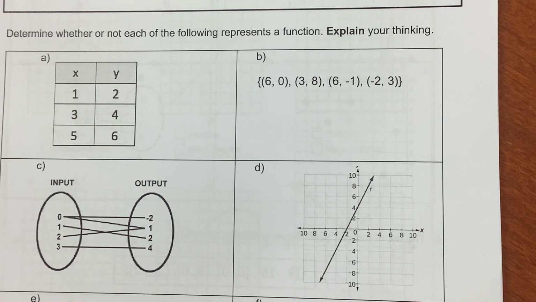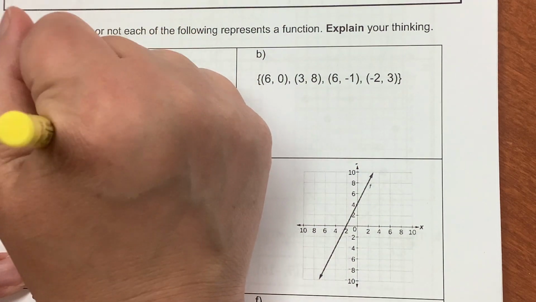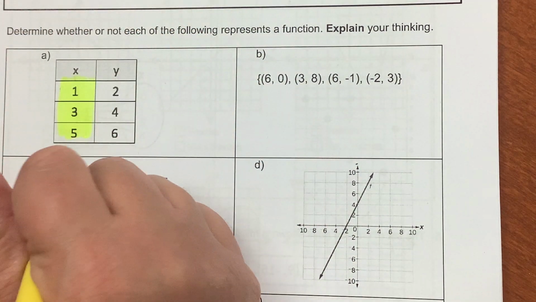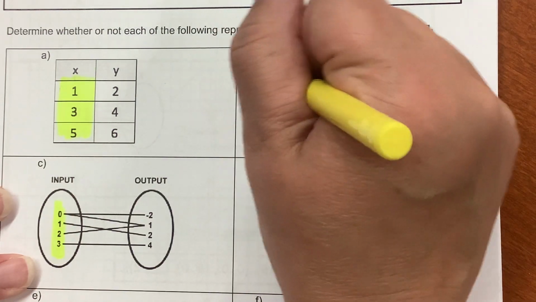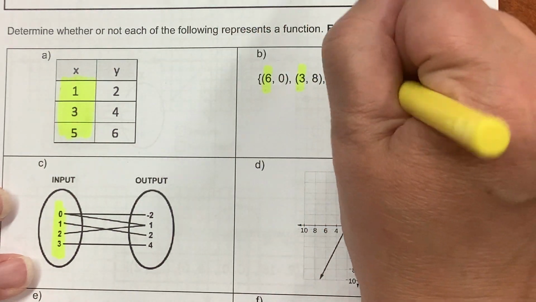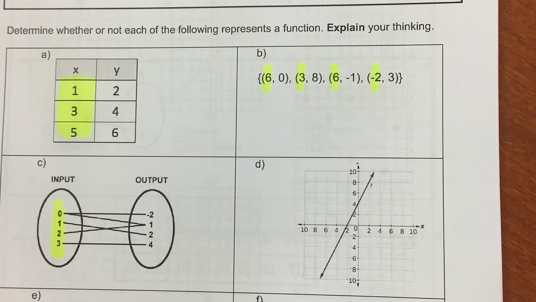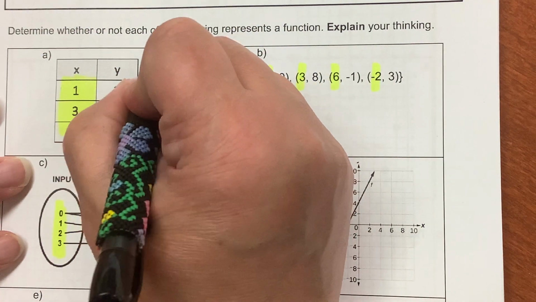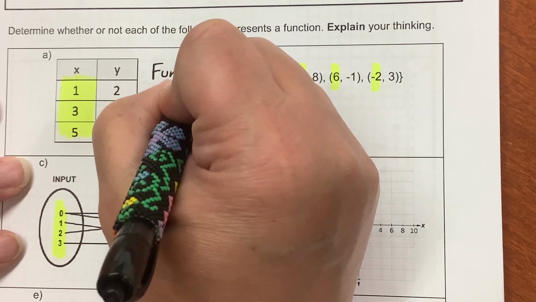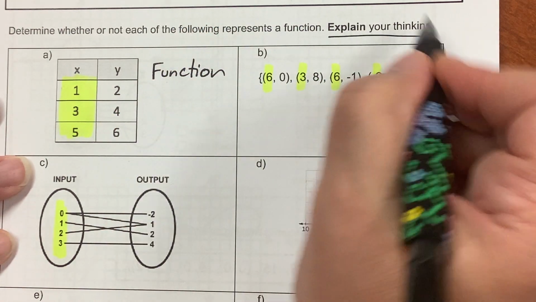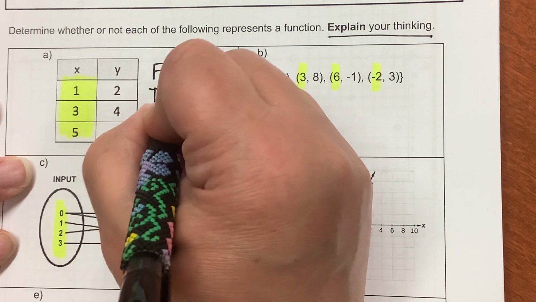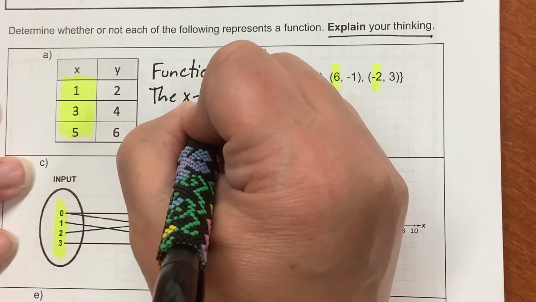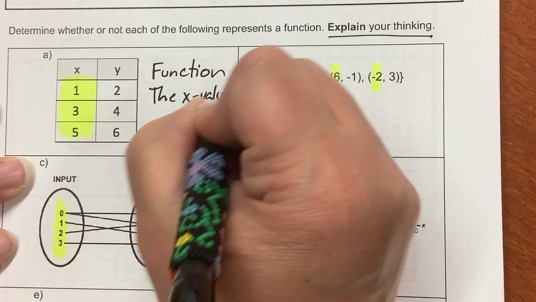Now remember, I'm only looking at the x values. I'm looking at the input. I'm looking at the first coordinate in each pair. I'm only looking for the x's. Okay, so here, the x values do not repeat. So this is a function. My thinking, the x values don't repeat.